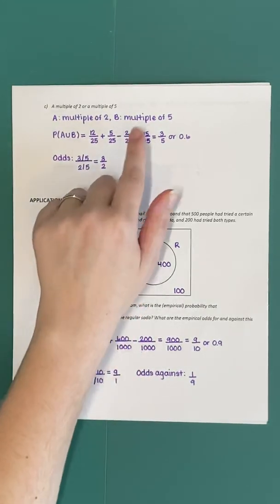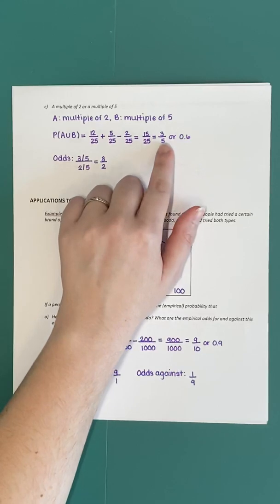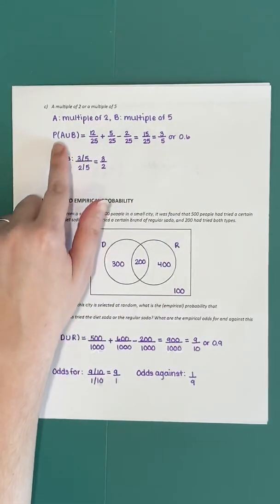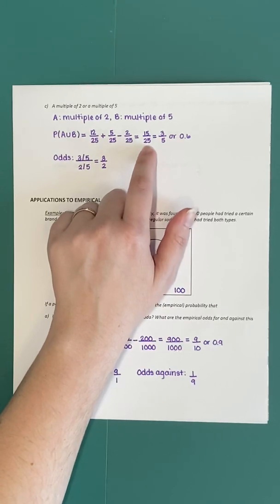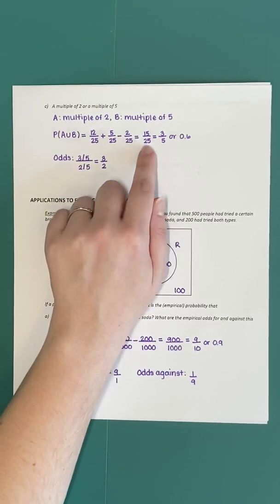Okay, now you can leave it as 15 out of 25, or you can reduce it. For sake of the probability, we do want to reduce it. But if you want to think in terms of odds, you might leave it non-reduced. You technically don't have to, though.